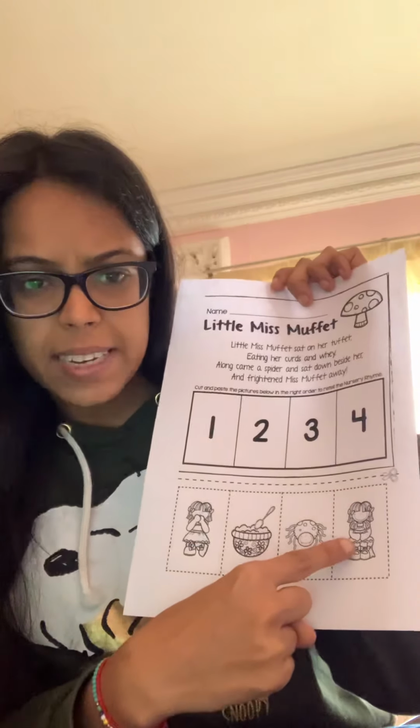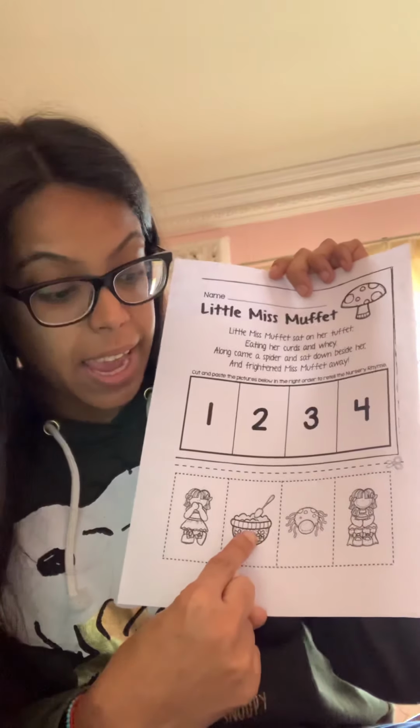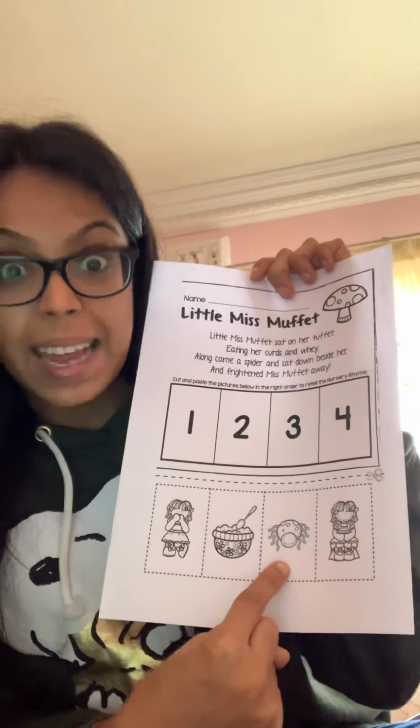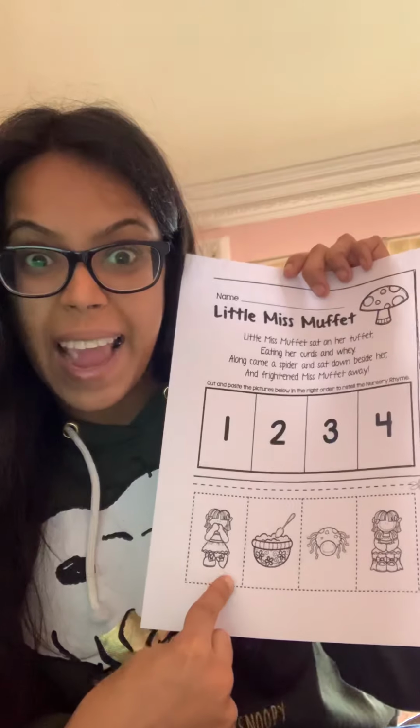Little Miss Muffet sat on her tuffet, eating her curd and whey. Along came a spider and sat down beside her and frightened Miss Muffet away.